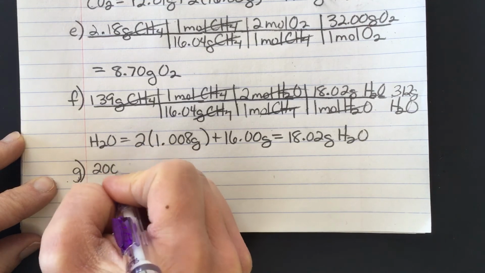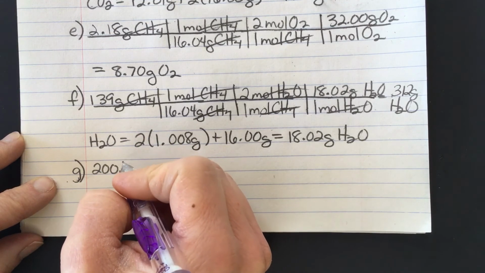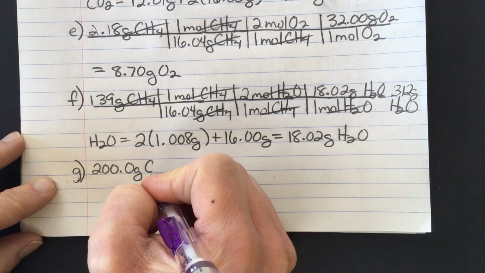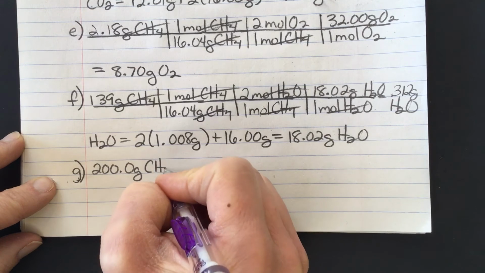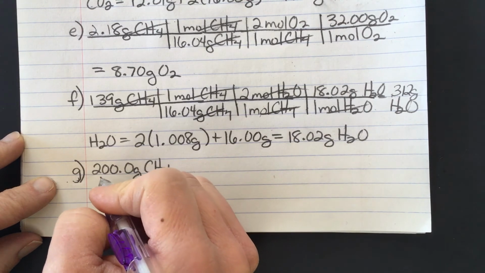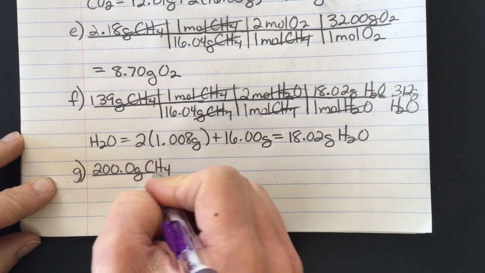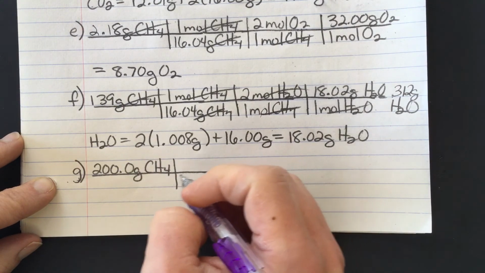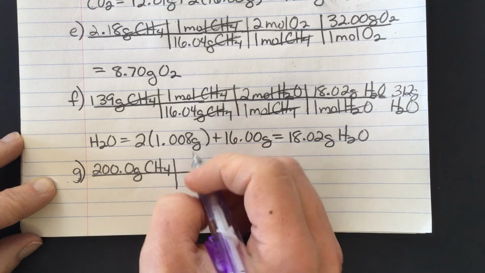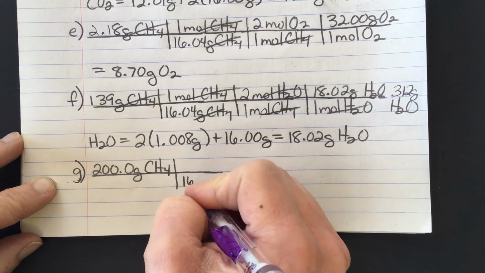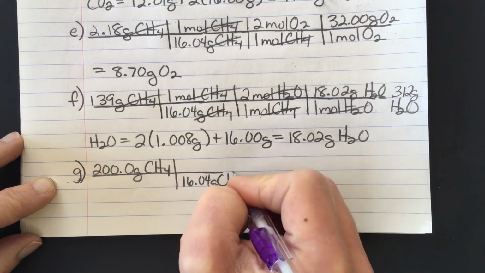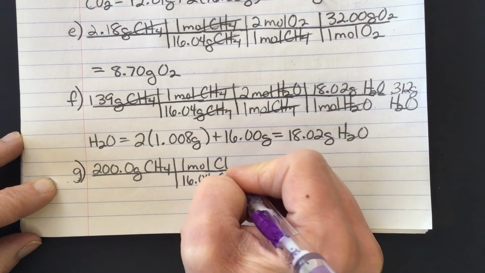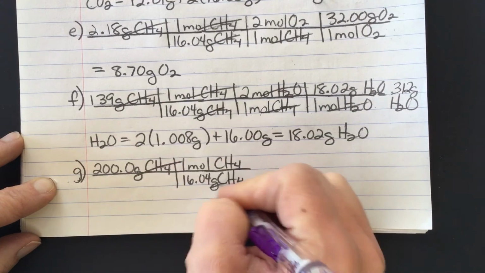So I start out with 200 grams of CH4. I need to get to moles, so we found earlier that there are 16.04 grams of methane in 1 mole of methane.